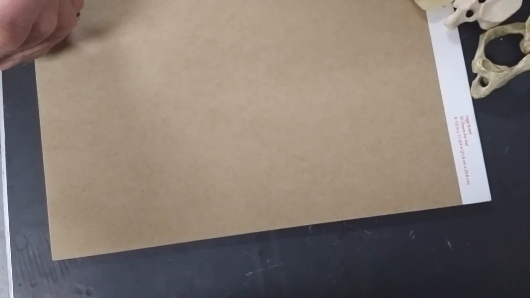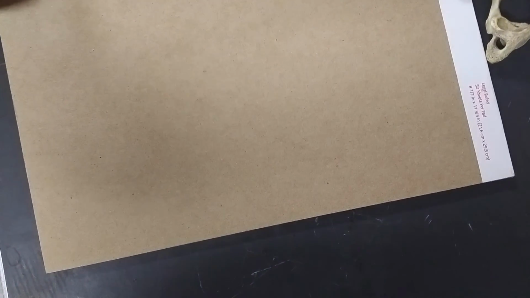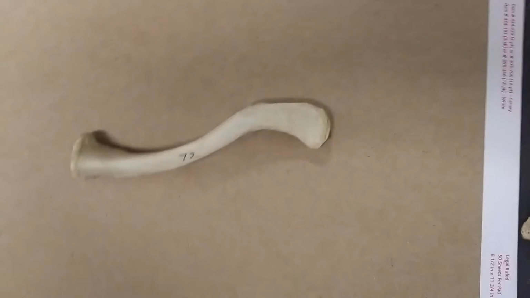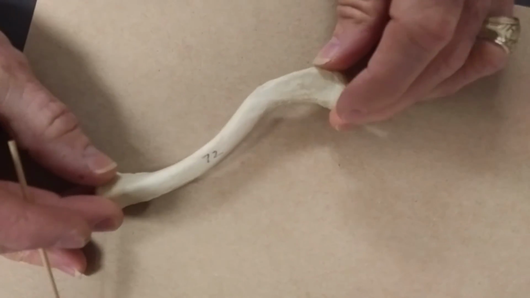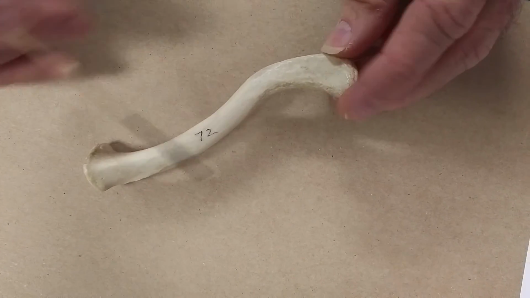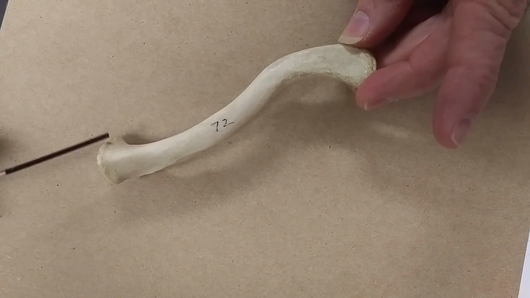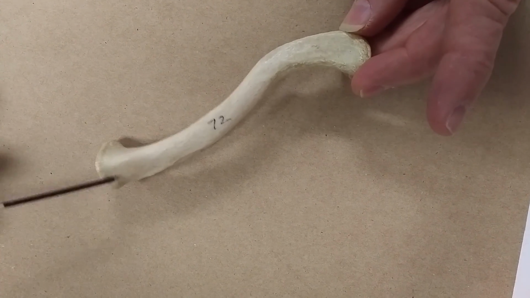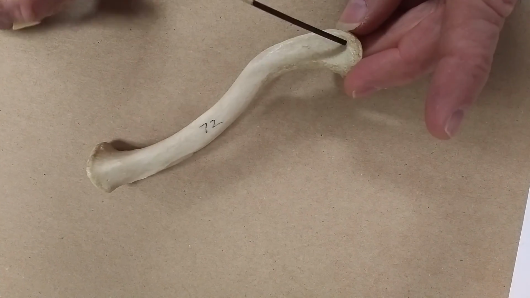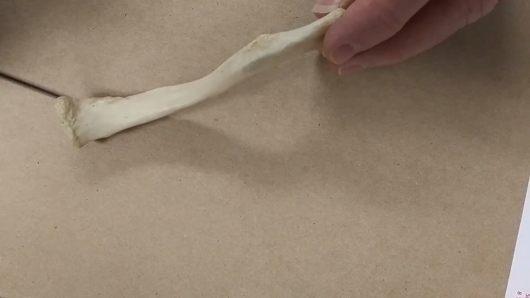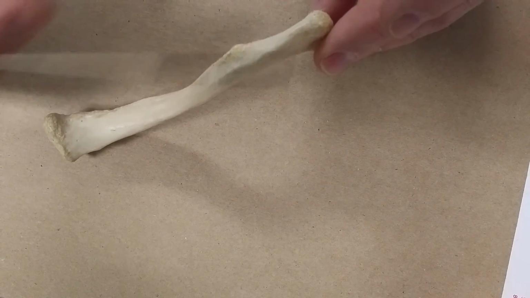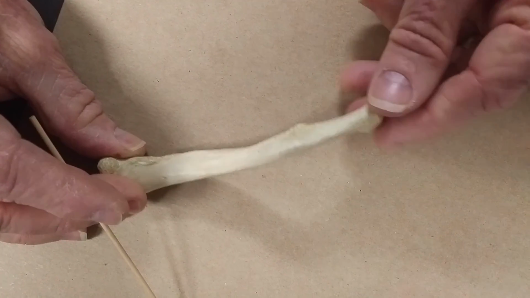Our next bone is a clavicle. This is a clavicle or collarbone. If you notice, it's got a bend to it. This is the medial aspect or the sternal end. This is the lateral aspect or the acromial end. And you can see the sternal end flares outward where the acromial end is more pinched flat.